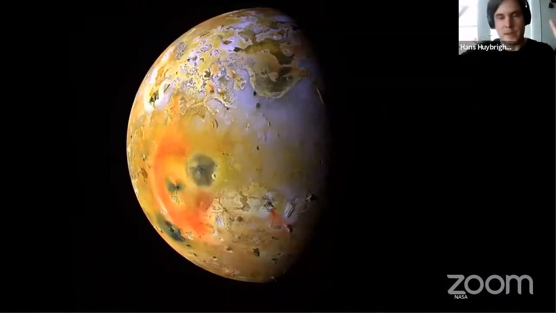And so when they erupt, a lot of gas and dust is coming out and is falling back to the surface. And it's actually sort of painting the surface of Io. All these colors that you see, the yellow and the red, is coming from the volcanoes. It's sulfur.